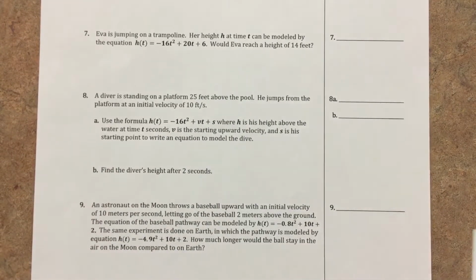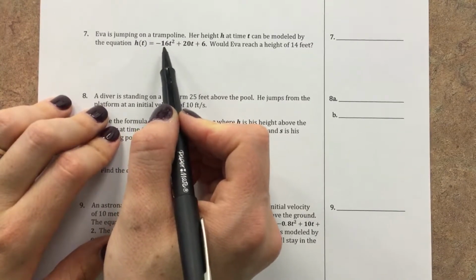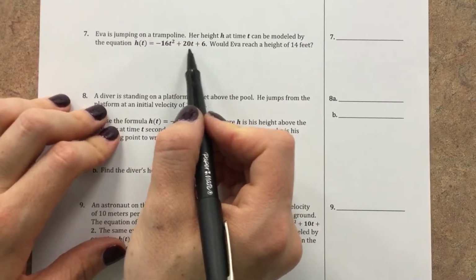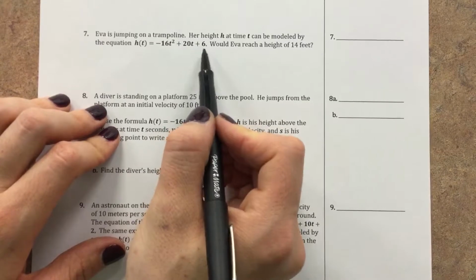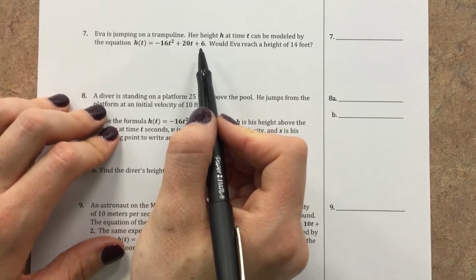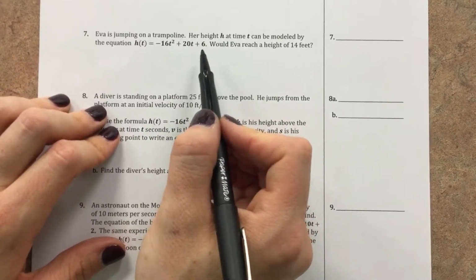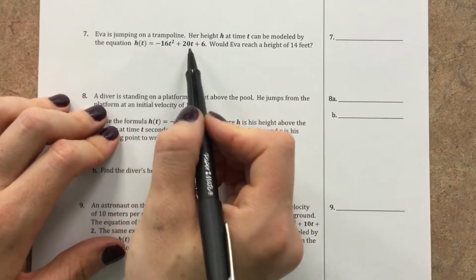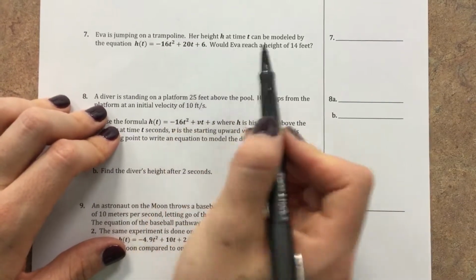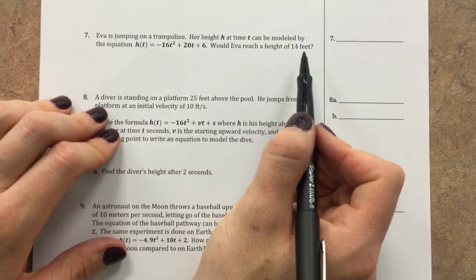Okay, so number 7 here says, Eva is jumping on a trampoline. Her height h can be modeled by this equation. So notice this is always going to be there because that's acceleration due to gravity. That's not changing. This must have been her initial velocity, and then this is her initial height. So this must be how tall the trampoline is. That seems crazy tall, but she must have climbed a ladder, I guess. So we have acceleration due to gravity, initial velocity, initial height. So this is asking, would she reach a height of 14 feet?